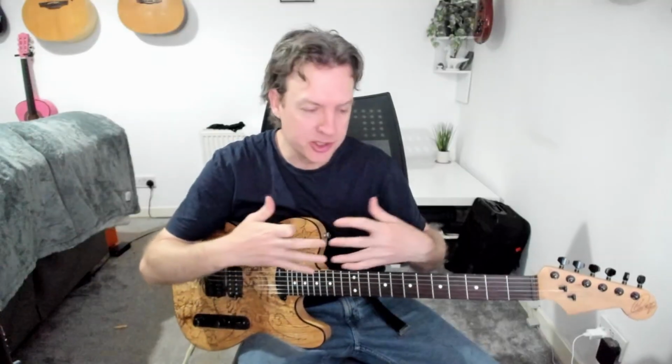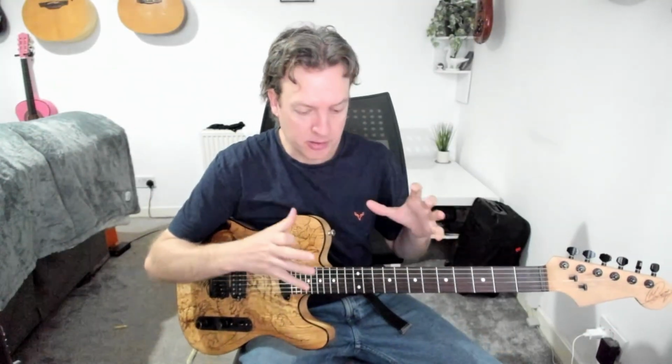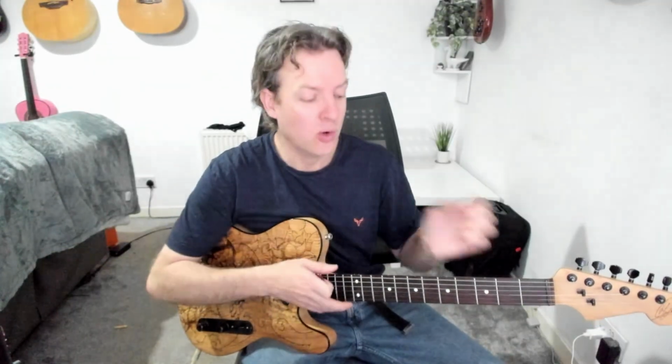Again, all the positions are exactly the same as each other. It's just your perception of the notes that you're playing over the B minor are completely different to the standout notes that you would be targeting when it's G major. So I'll run through another one.